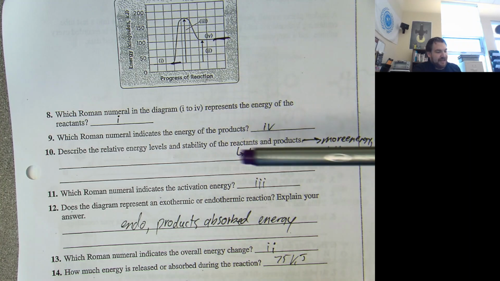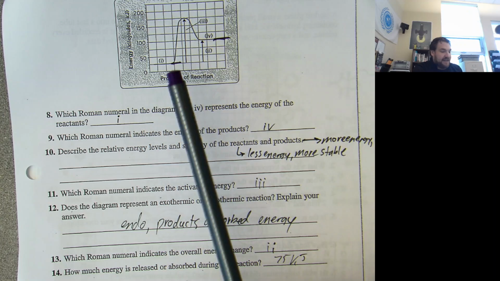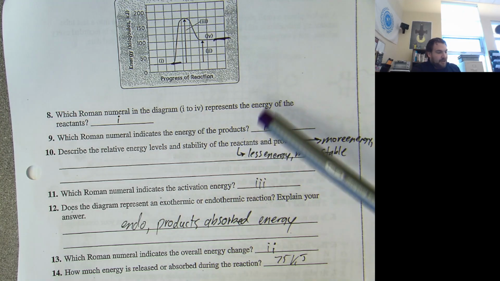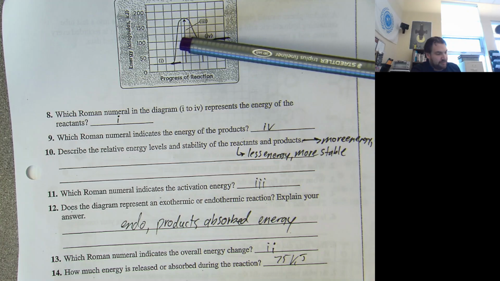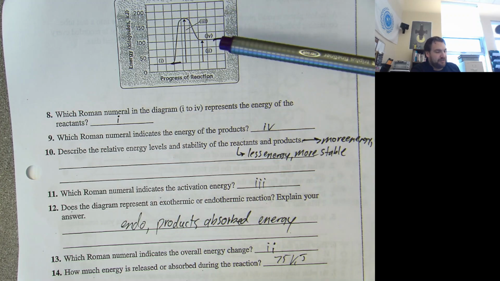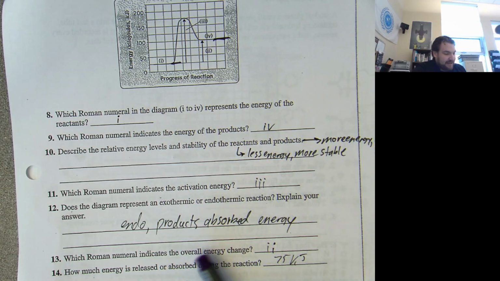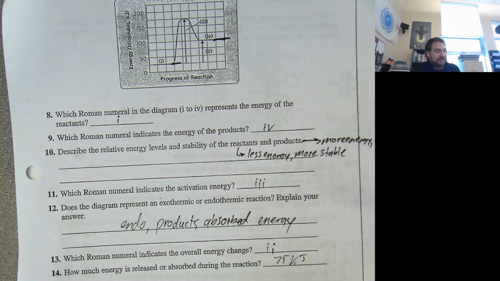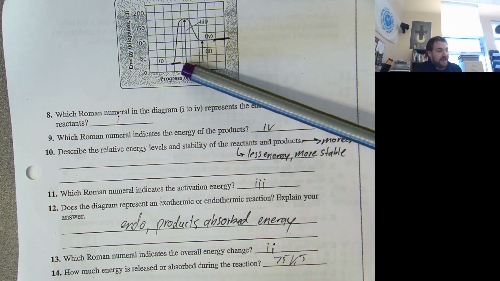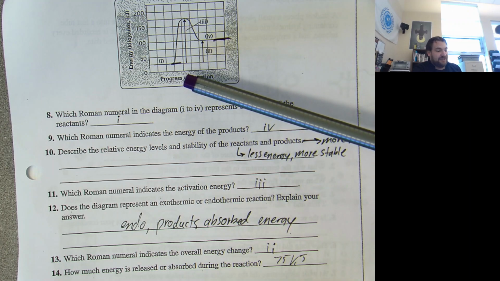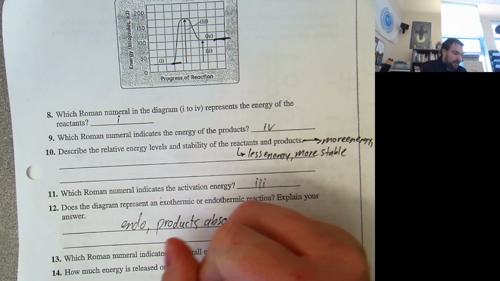The relative energy levels and stability: the reactants have less energy, they are more stable. The products have more energy, they are less stable. 3 is the activation energy. This thing is endothermic because the products absorb energy. The overall energy change is Roman numeral 2. The energy released, it's not released, it's absorbed. 75 went in because it ends at 100 and it began at 25. That means 75 was absorbed.